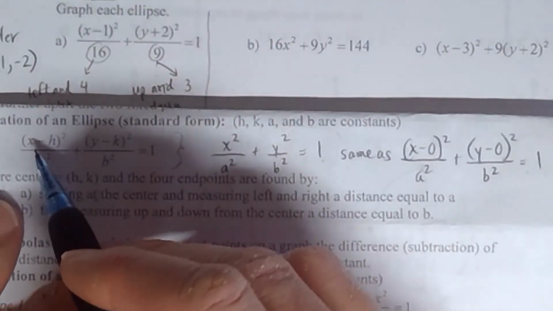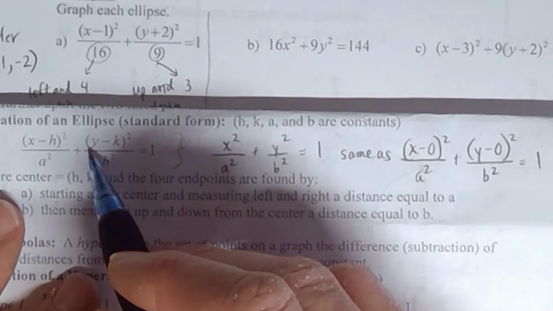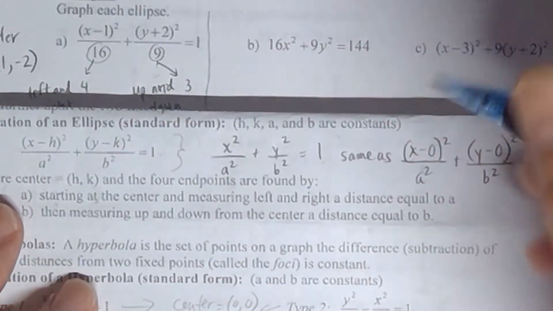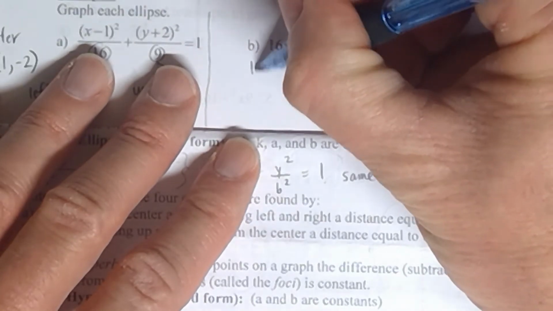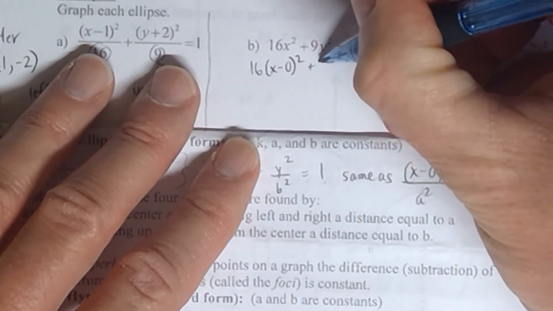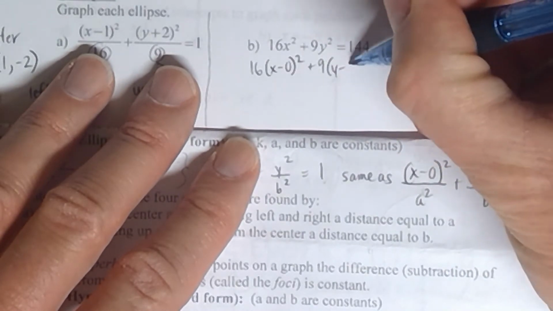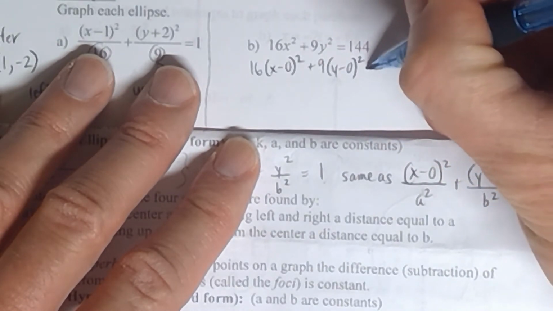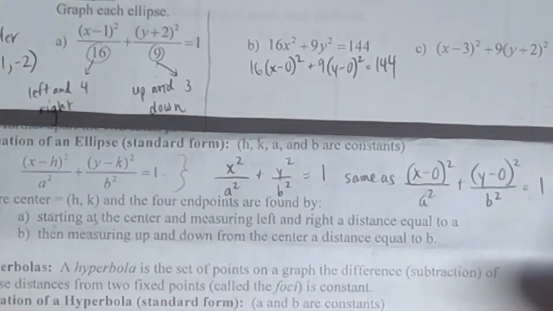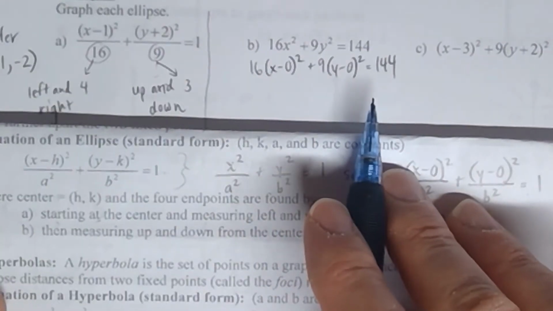Okay, you can't have anything in front of those brackets. All right, and we know that there are some invisible brackets here. This is 16 times x minus, again, you don't have to write this, I'm just giving you a visual here, 16 times x minus 0 squared, 9 times y minus 0 squared. All right, you can visualize it that way.